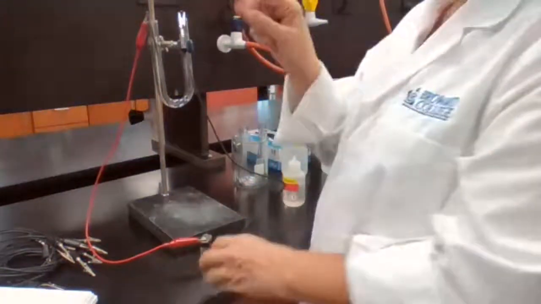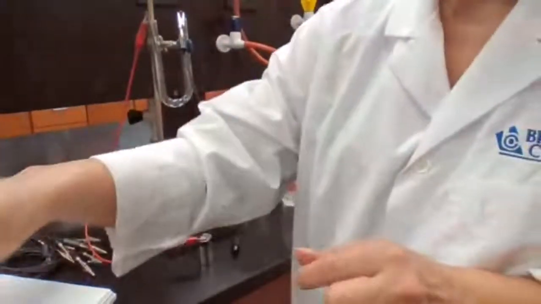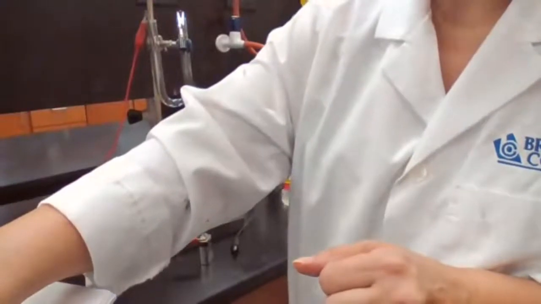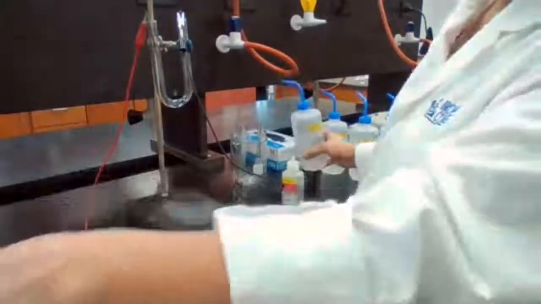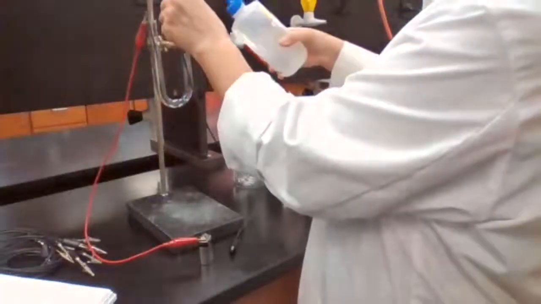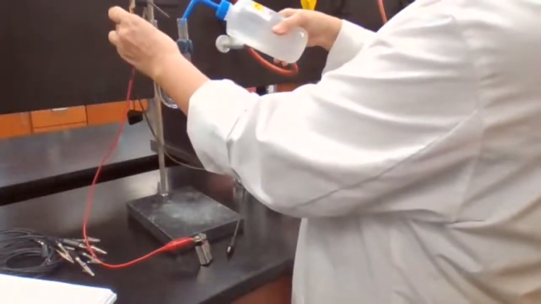So first, I'm going to add the 2% solution of sodium chloride. So that's for the first one. I'm going to add the 2% solution of sodium chloride.